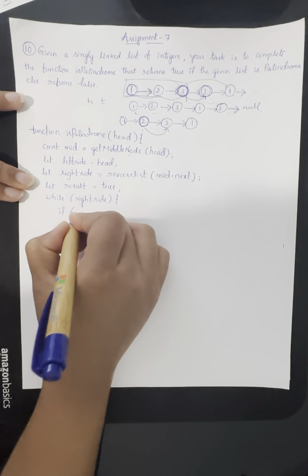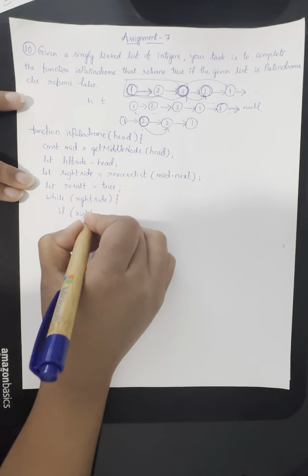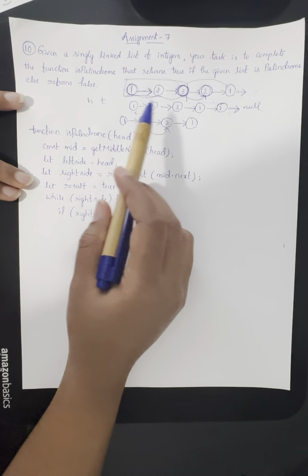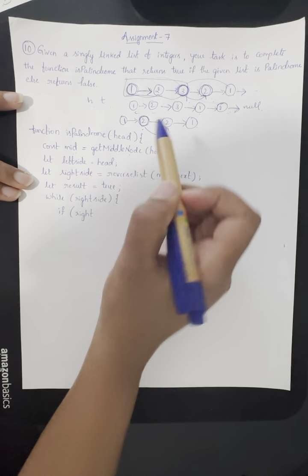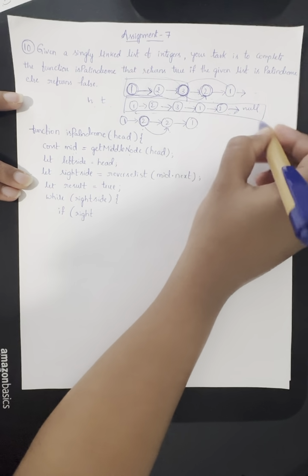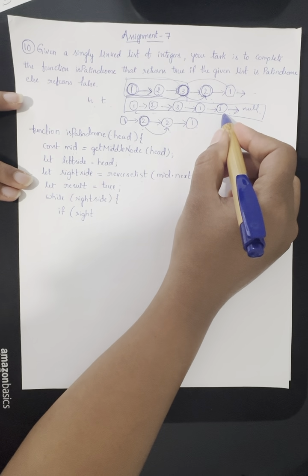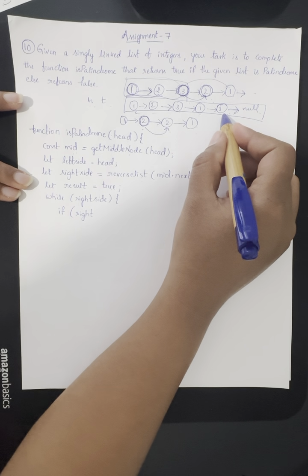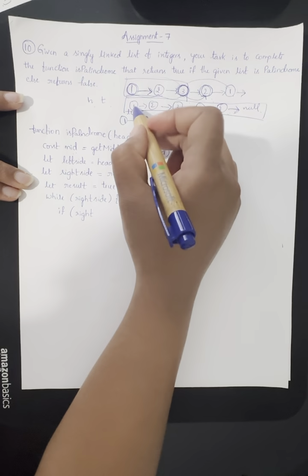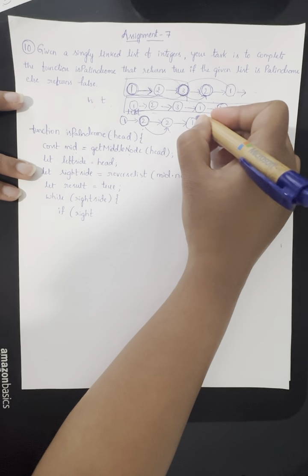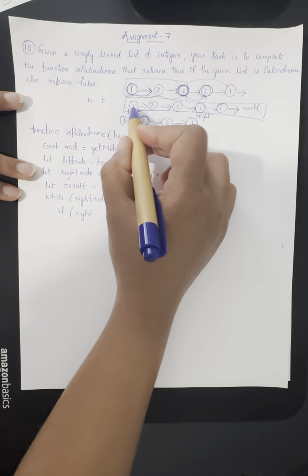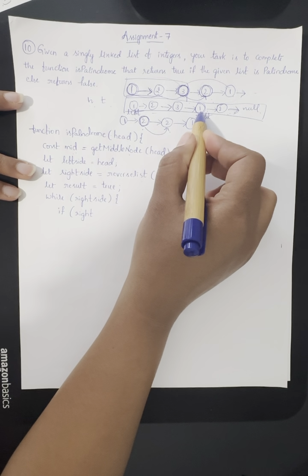So here we are going to compare the two nodes, at both the left side and the right side. So let's say this is the list that we have after reversing the second half. Here is our left side, and the right side starts from here. So we will be comparing both of these values.